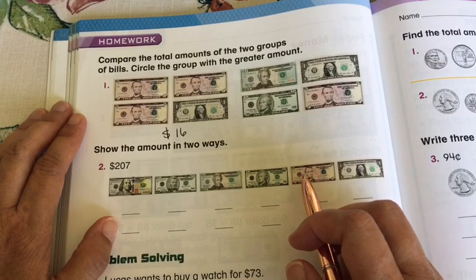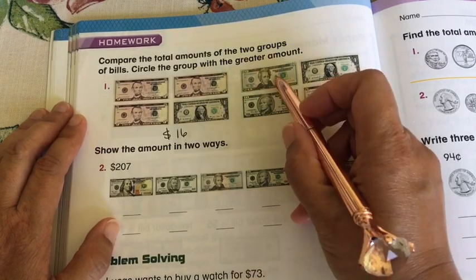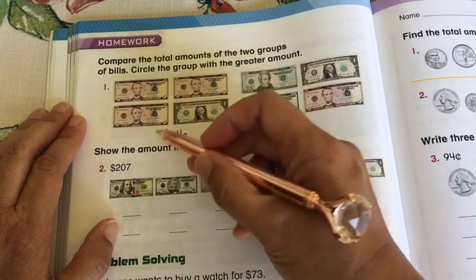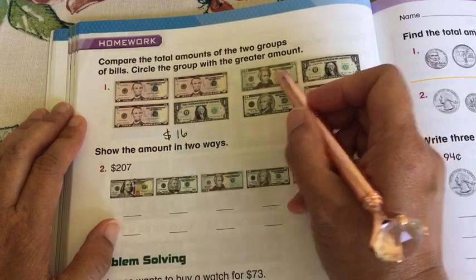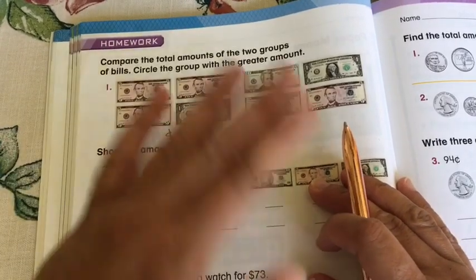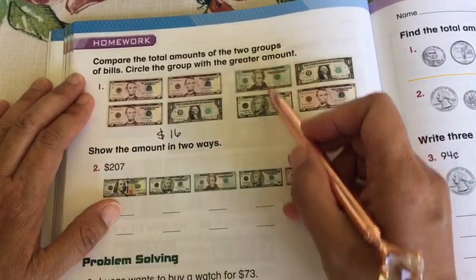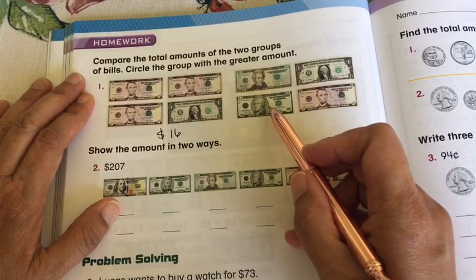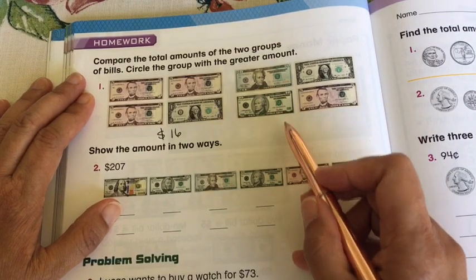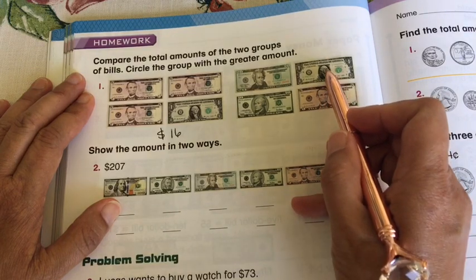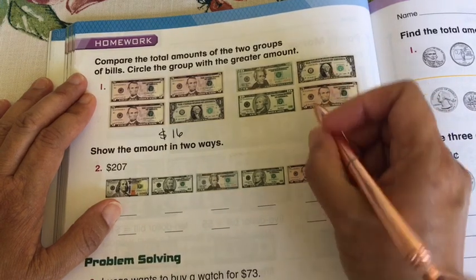And then here I've got 20, 1, 10, and 5. I think you can already tell just by looking at it, this is a 20. That's already greater than $16 altogether. One bill here is greater than all of this. But let's go ahead and count it up. Largest value is 20. Next one, 20 plus 10 is 30. Then we have 30 plus 5, 35. And then plus 1, 36.